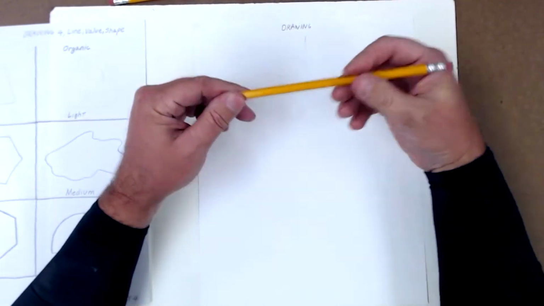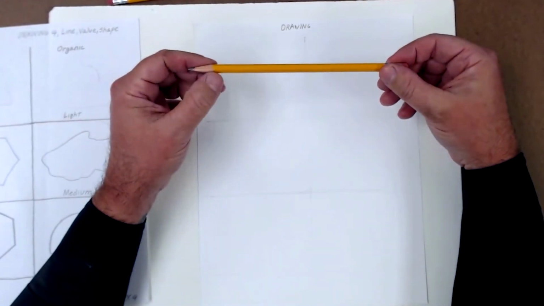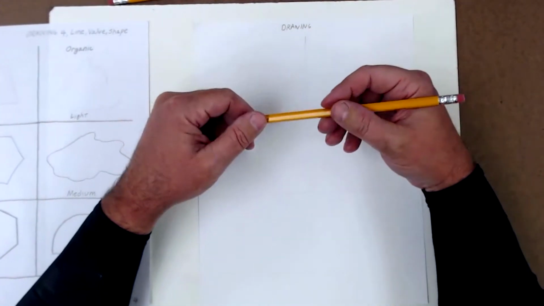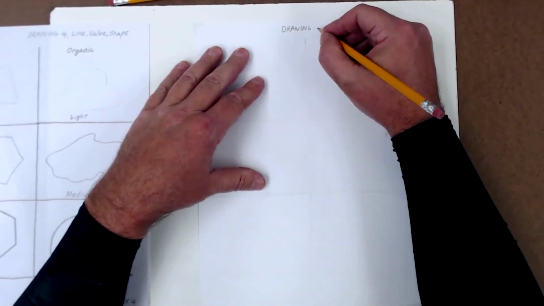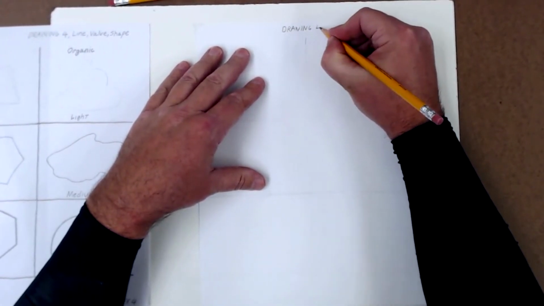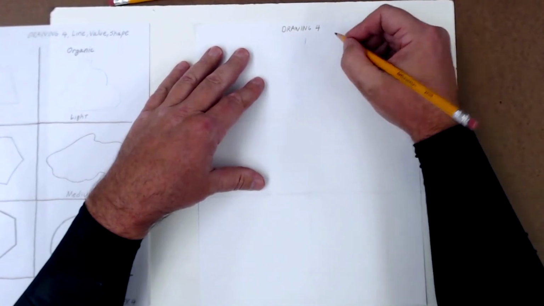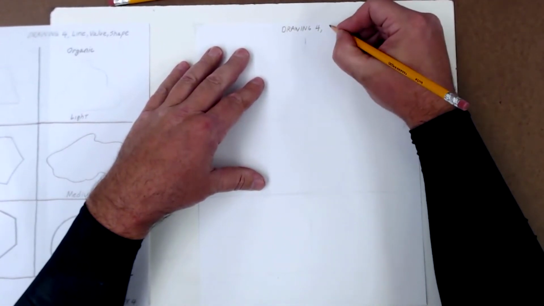Man, I'm using this nice wooden pencil. If I was using a mechanical pencil, I'd have replaced 4 leads already. I'd be breaking them left and right. Anyways, this was drawing number 4, because when I make things dark, boy, I push down. I do it like I mean it.